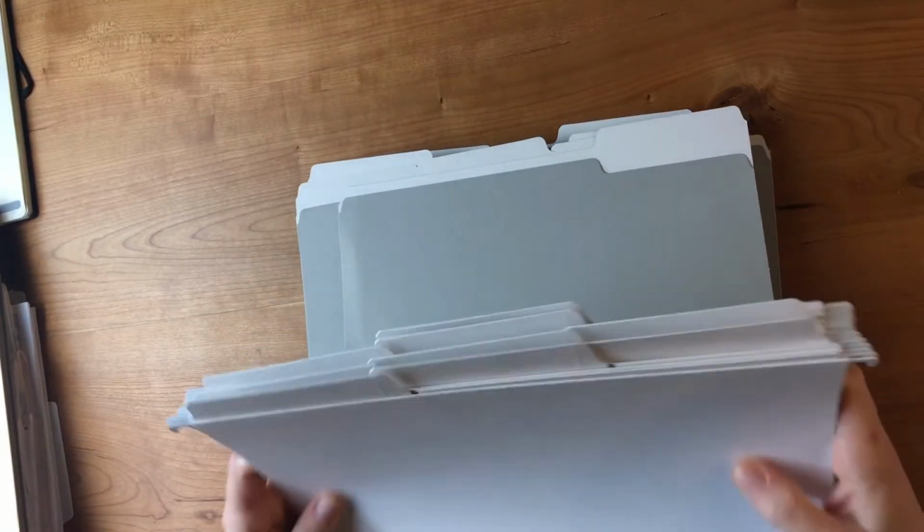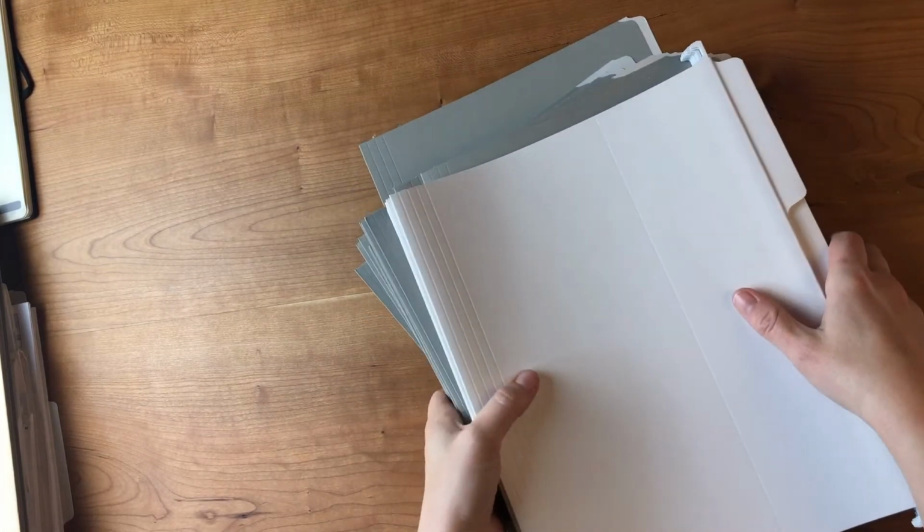And then I got these white hanging file folders probably a few months ago. I just knew I needed to organize my stuff when I started doing my office declutter, but I didn't really ever set it up, so I'm glad I waited. And then this I got at Target. I really liked this thing. It's like a threshold file folder thing. I don't know if you can see that.